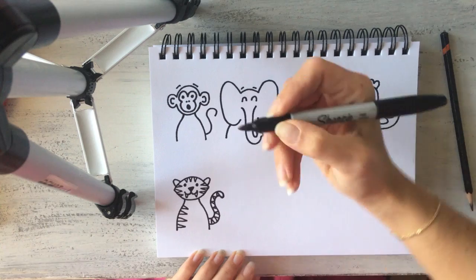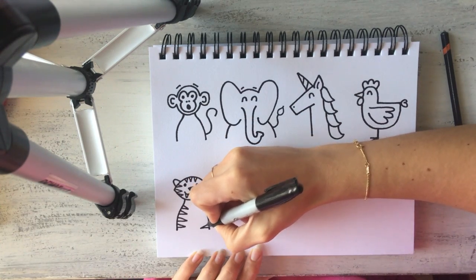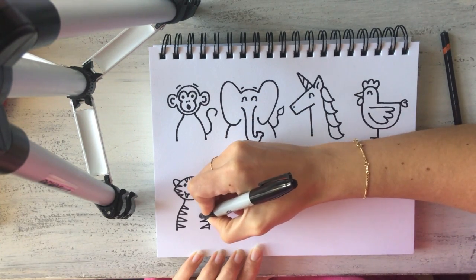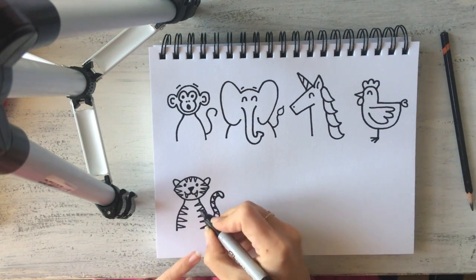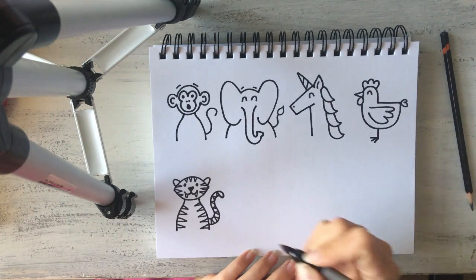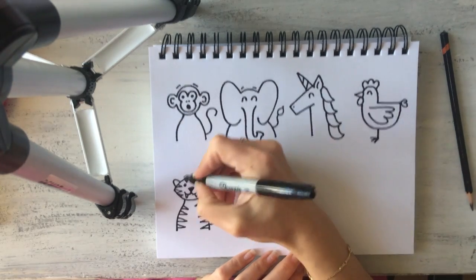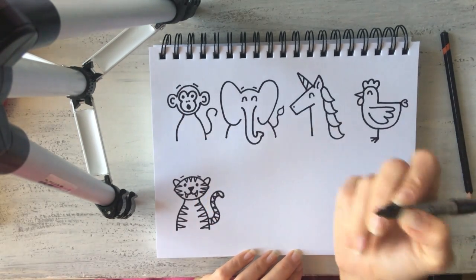And do you know what colour a tiger is? So tigers are orange with black stripes. So maybe you could colour him in orange and then colour in the triangles in black if you wanted to. So there's your tiger. Let's give him some eyebrows.